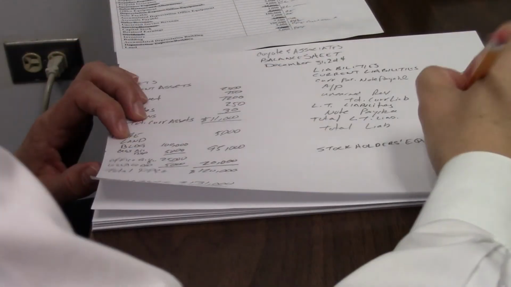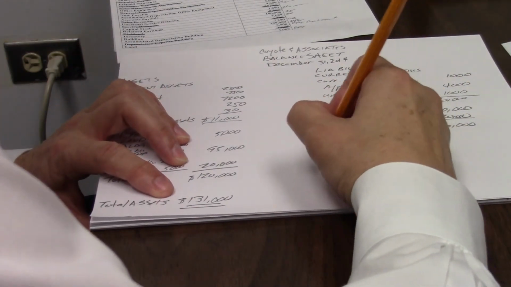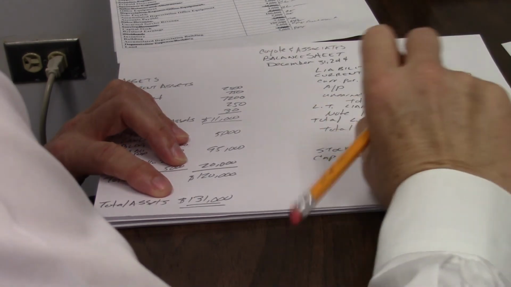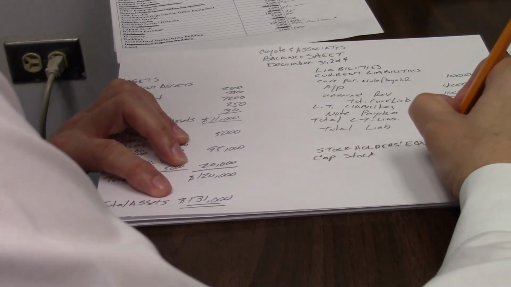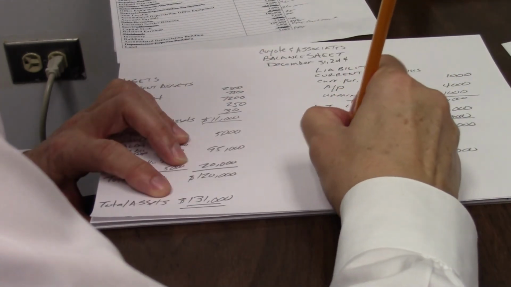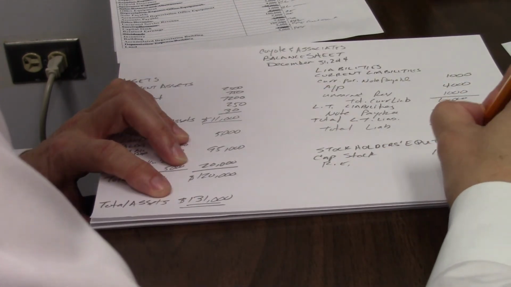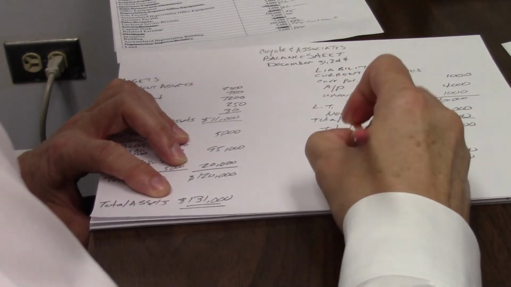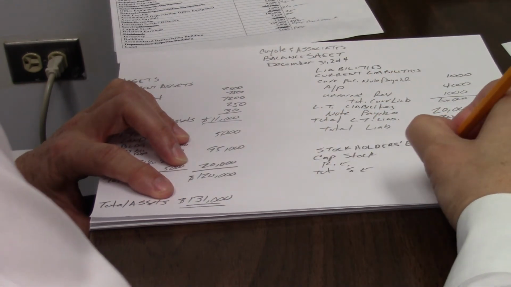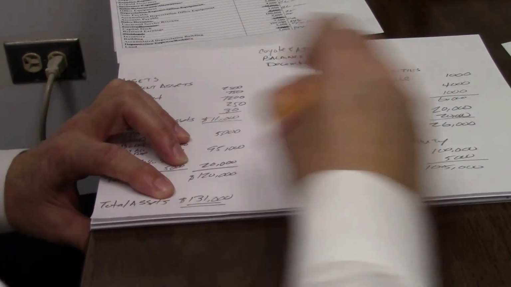All right, so we need to take our stockholders' equity, which was capital stock of 100,000 and retained earnings of 5,000, and total stockholders' equity equals 105,000.